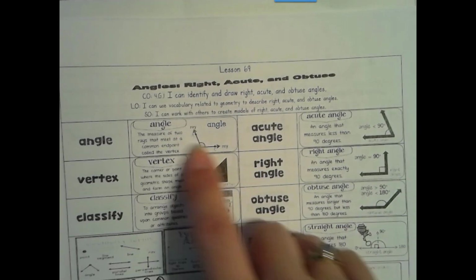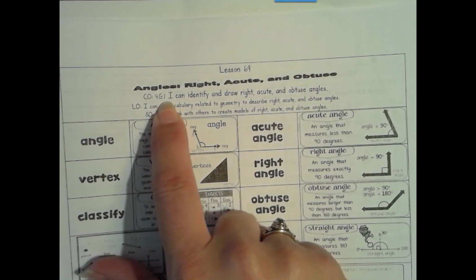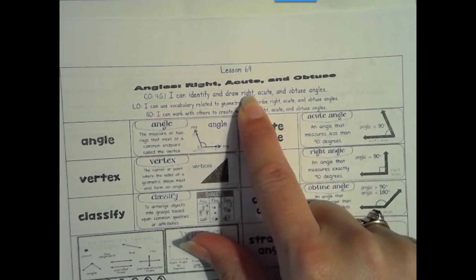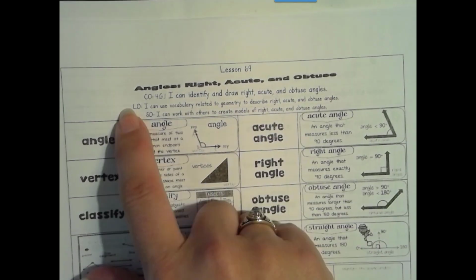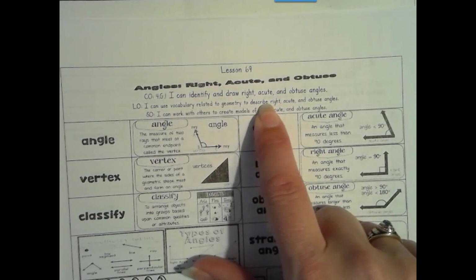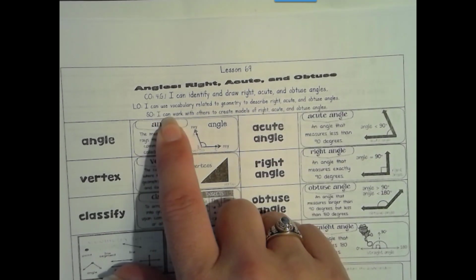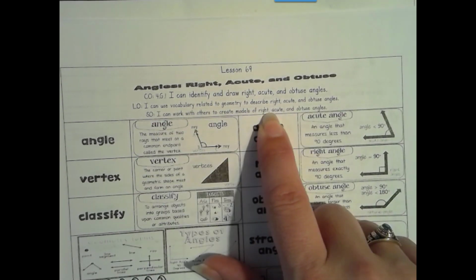Okay, so our content objective for 4th grade G Geometry 1: I can identify and draw right, acute, and obtuse angles. Language objective: I can use vocabulary related to geometry to describe right, acute, and obtuse angles. I can work with others to create models of right, acute, and obtuse angles.